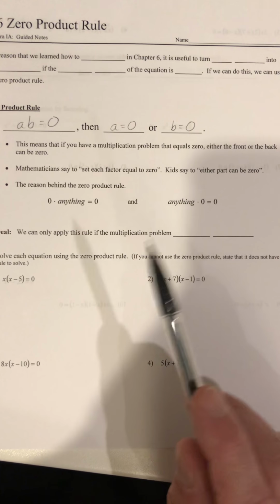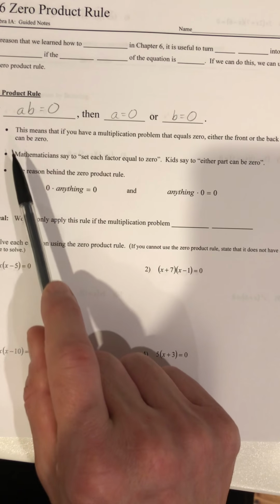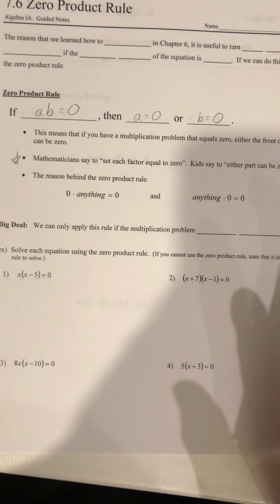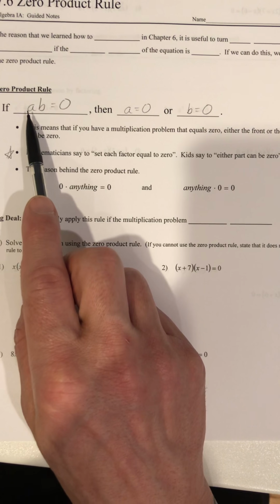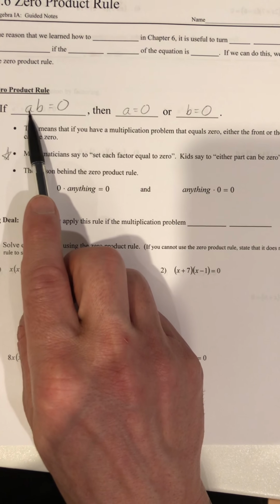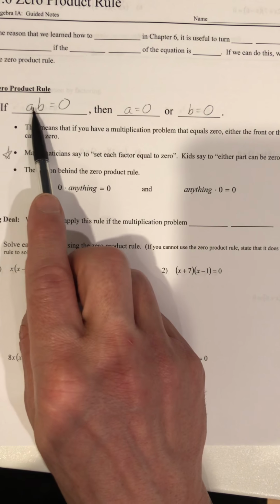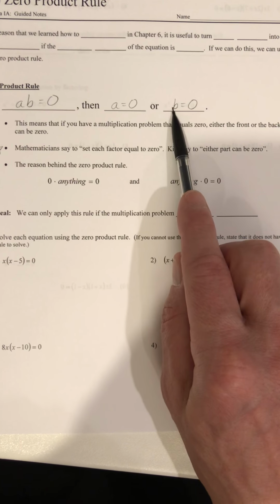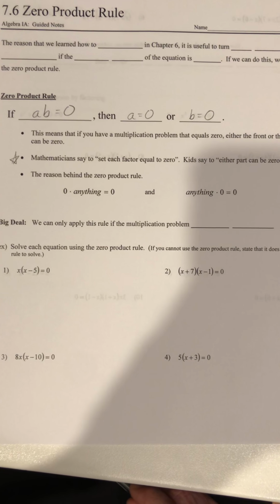Now, there's a couple ways of saying it. I prefer, obviously, what mathematicians would say, because the pieces of a multiply problem are called factors, and if you have a multiply problem equals 0, then each factor is allowed to equal 0.